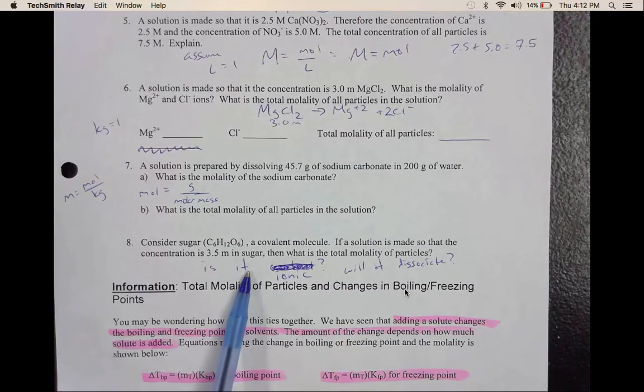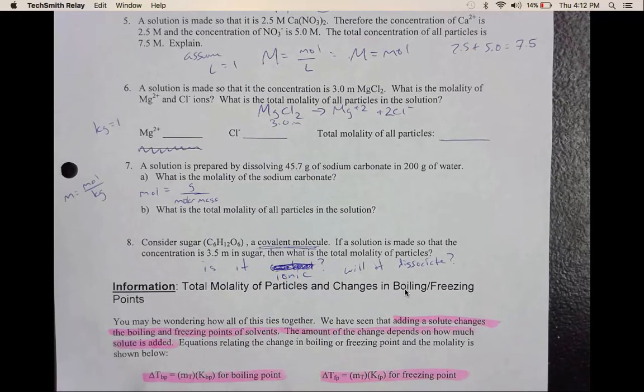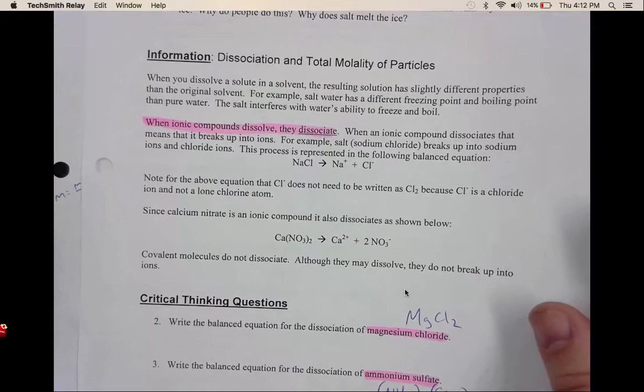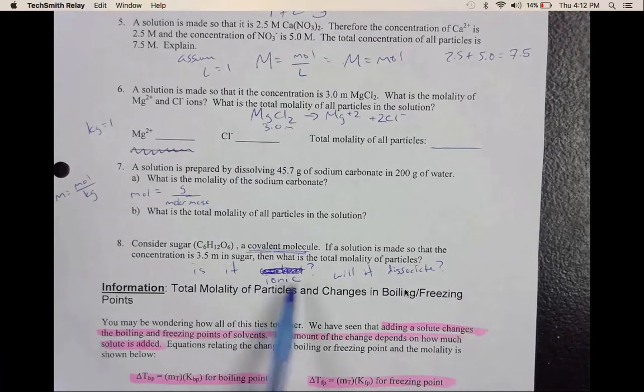Question 8. Question 8, now we're thinking about sugar. So in this case, it tells us sugar is covalent, so we know that it's not ionic. We know from the previous note part, the note section right up here, dissociation, that only ionic compounds dissociate. So this sugar will not dissociate. So if it doesn't dissociate, how much sugar do you think you have in the products too? Will this number change?